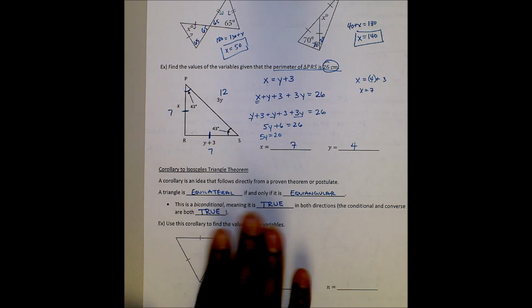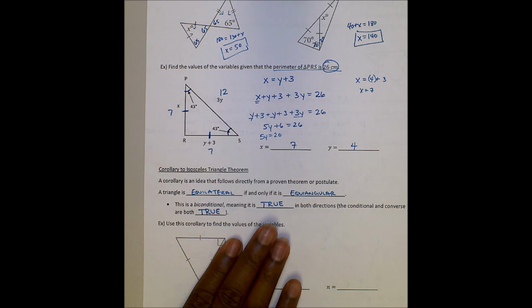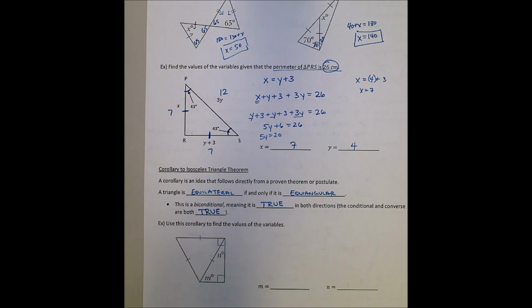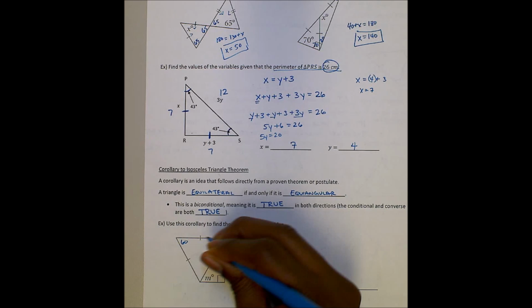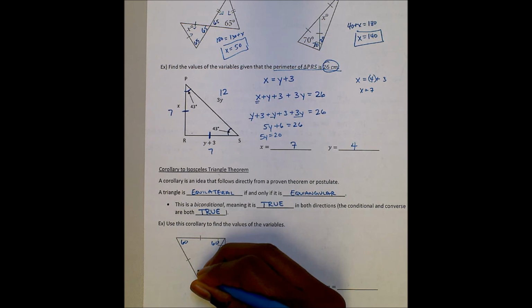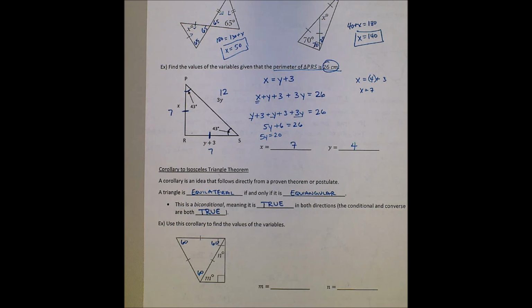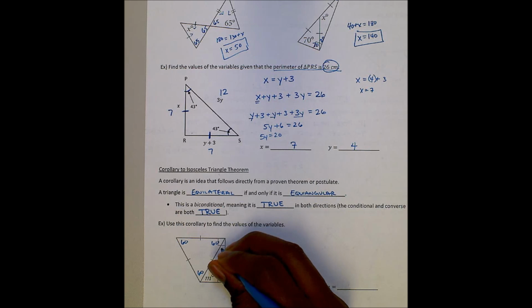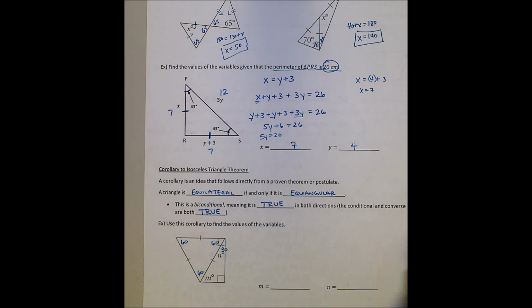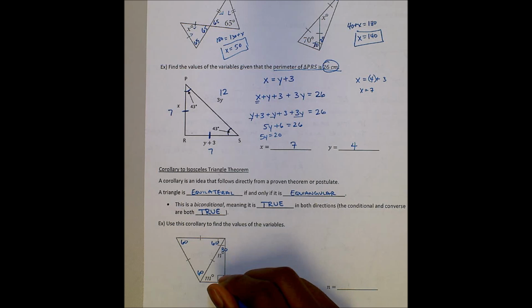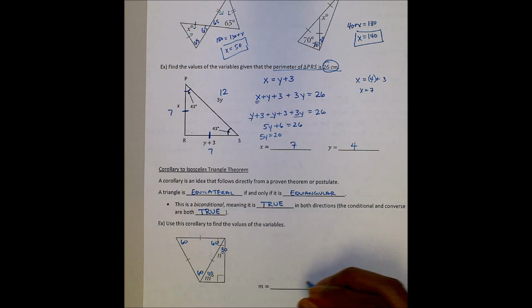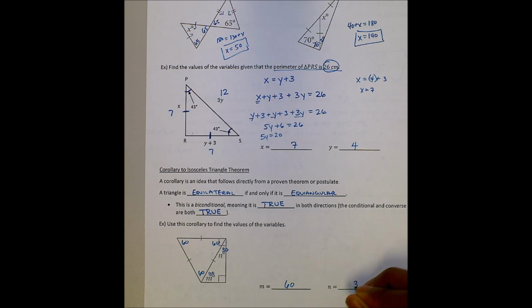If you notice here, we have an equilateral triangle. It told us that all the sides are the same, right? And we're going to use that information to say, hey, if it's equilateral, we know it has to be equiangular. So that means they have to be the same. And this helps us to find m and n pretty easily because they told us that this was 90, and so that means this must be 30. 30 plus 90 is 120. What's left? 60.